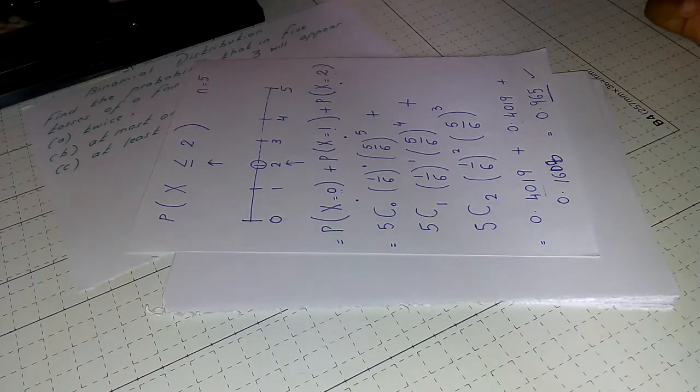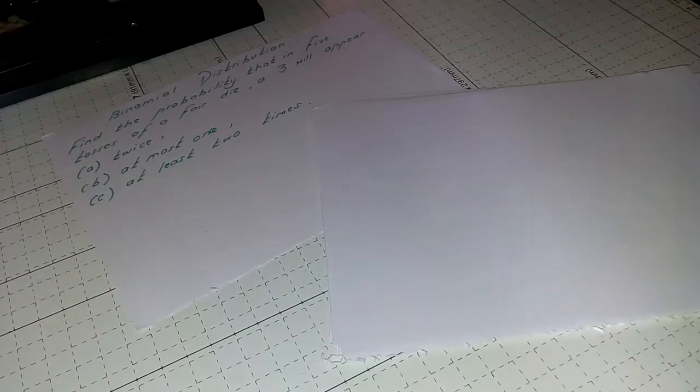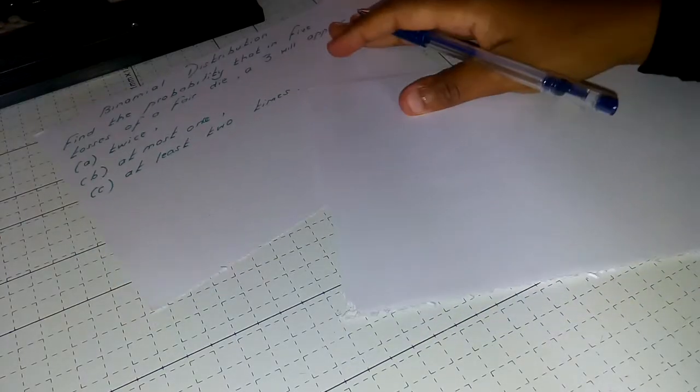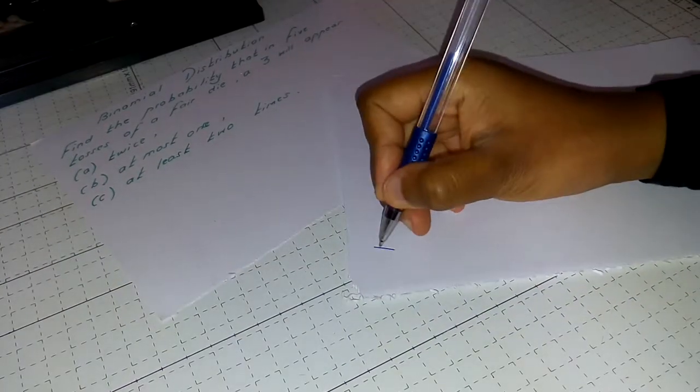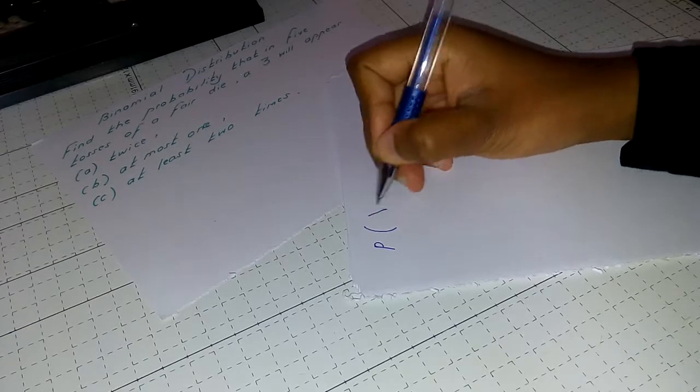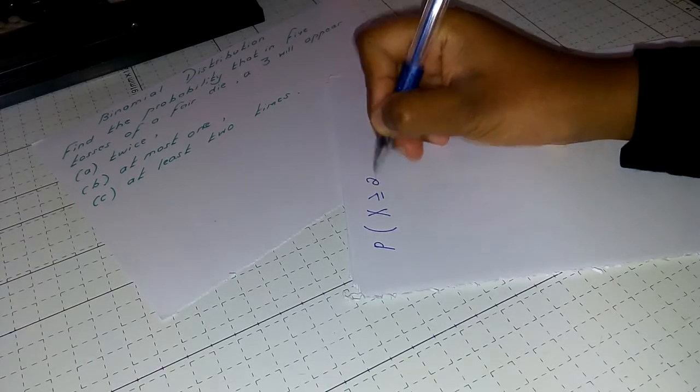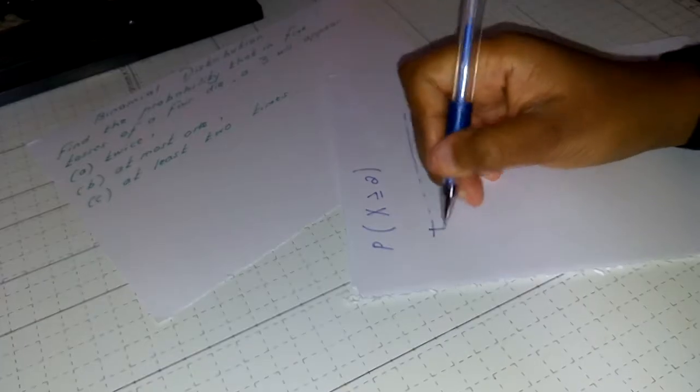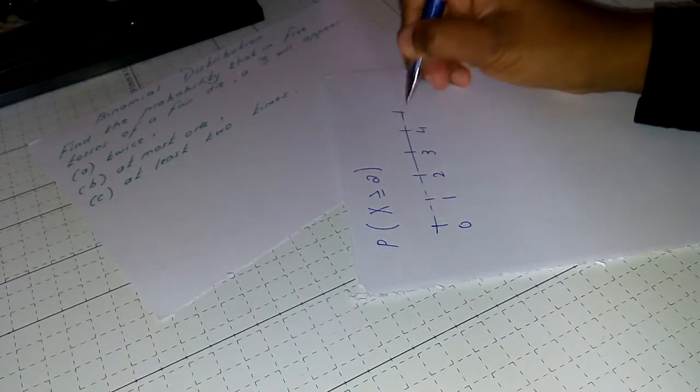Now moving on to the last part, which is part C. Part C says at least 2 times. For this probability, you will need to find the probability of X greater than or equal to 2. Again, with the number line, we have 0, 1, 2, 3, 4, and 5.